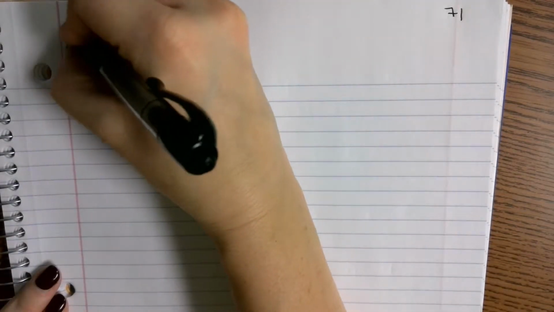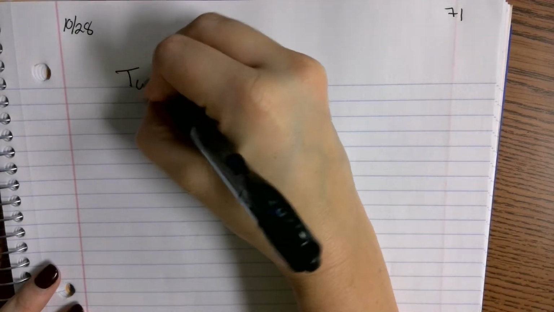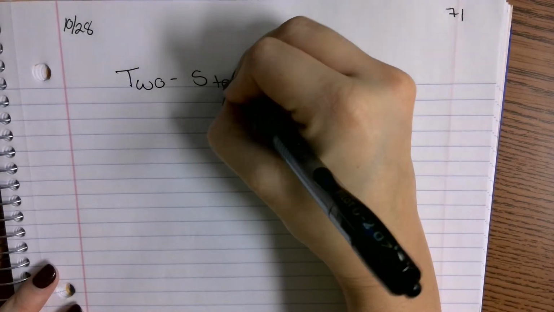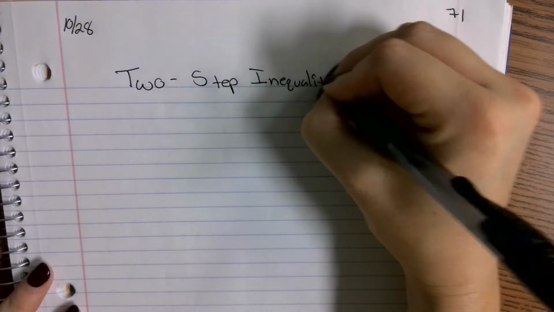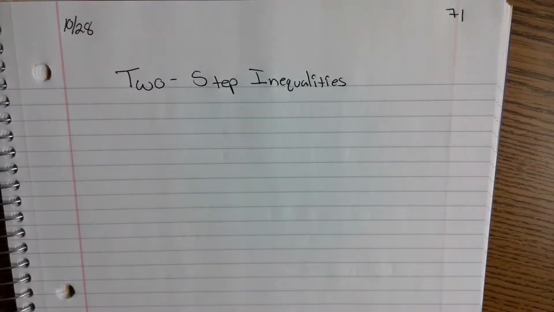This is the last part of our unit, guys, where we're talking about inequalities, solving with two-step inequalities. You've already solved two-step equations before. All it is is the same exact identical setup. Solving an inequality, like I said before, is no different than solving an equation. Just a couple of things that you need to make sure that you remember when we're doing the inequalities.